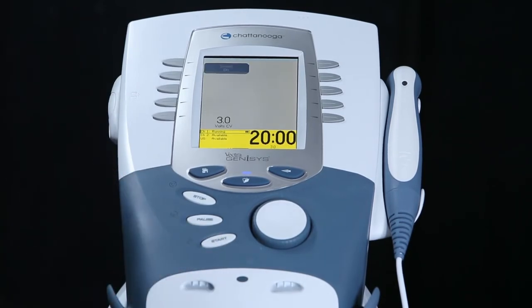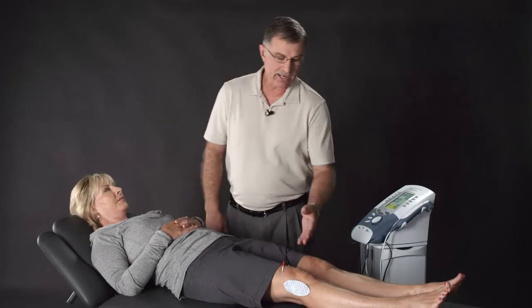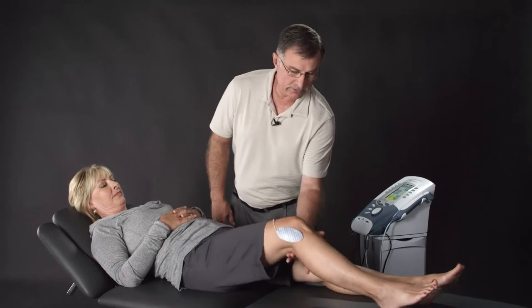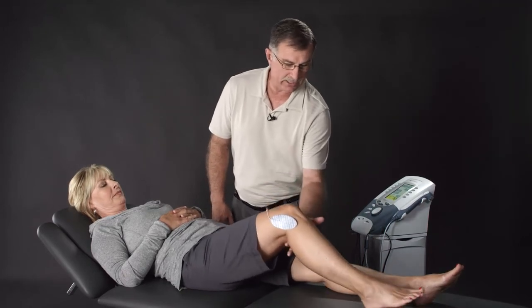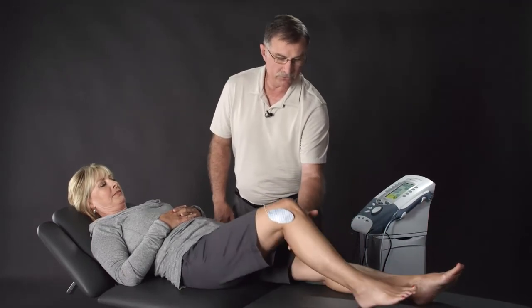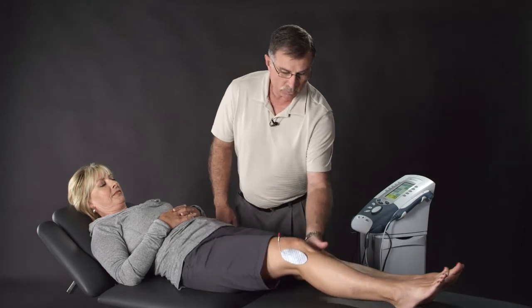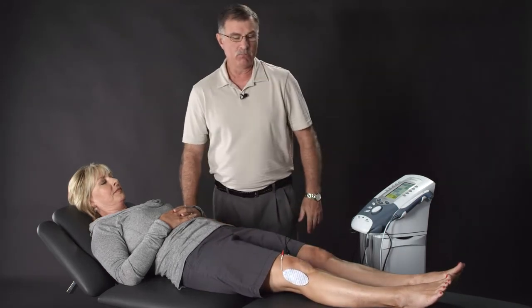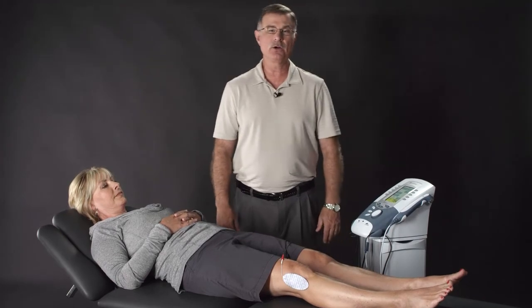We will press the start key, and then I like to have the patient move the part at this time. Just gently bend the knee and then straighten. Just some heel drags on the table. This will give us a little better outcome and will help us have longer lasting effects for our treatment.